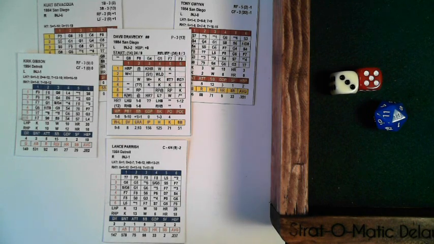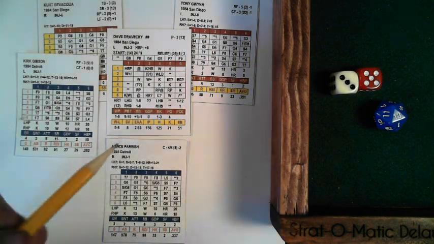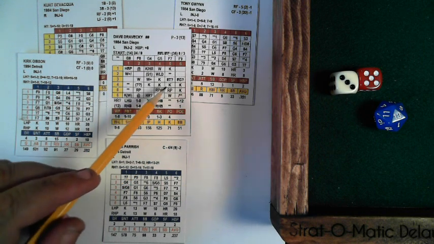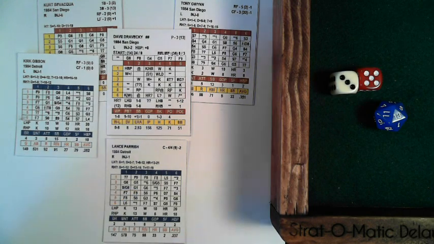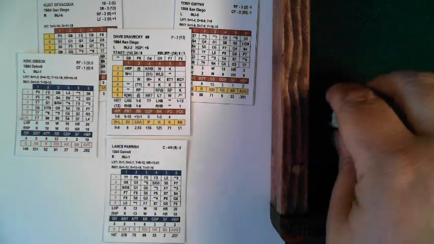Lineouts either. Only on ground balls. But there could be a throwing error. So let's say again it is G6. Let's go ahead and roll.